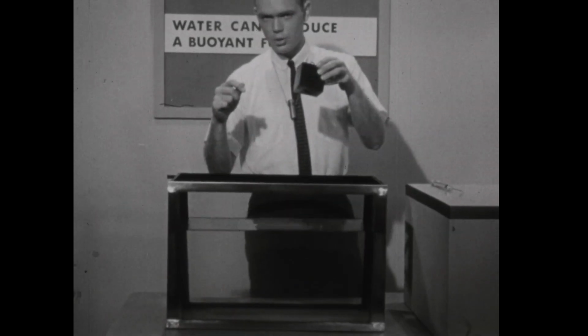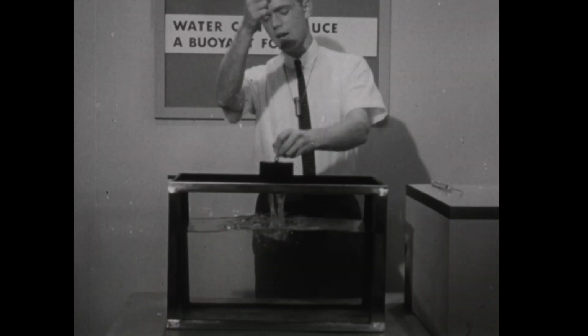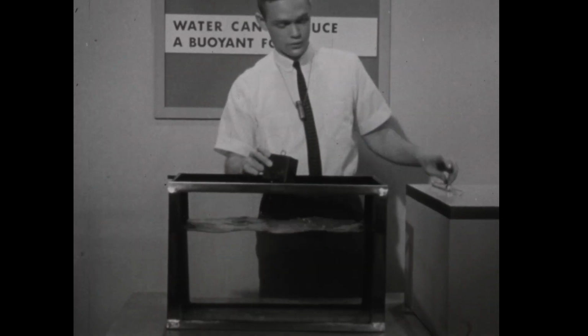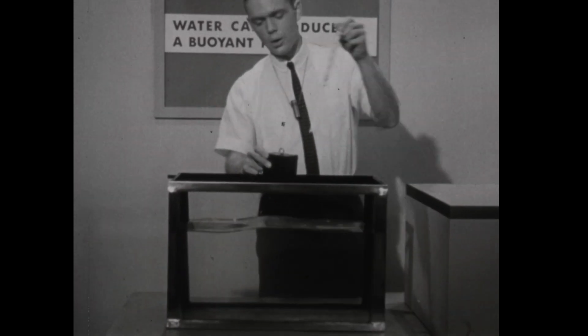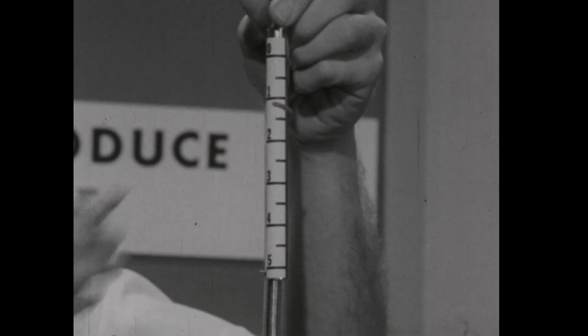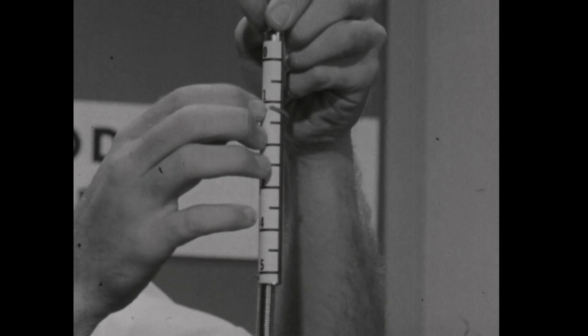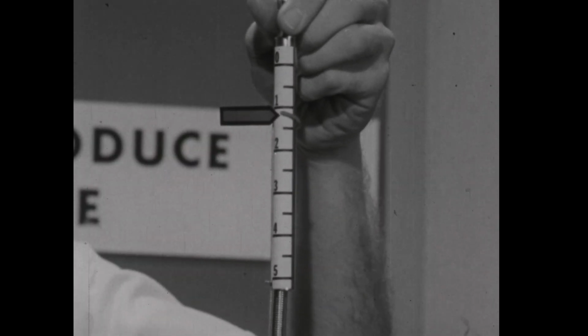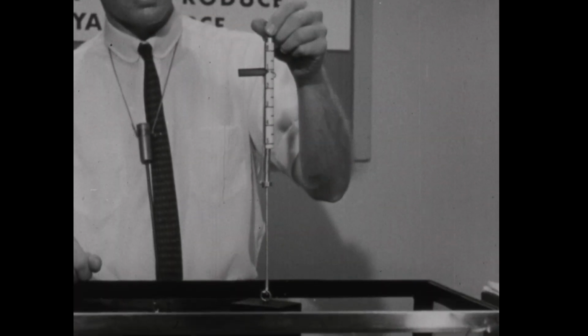When I place this cube in the water, it sinks. Does buoyancy have any effect on this cube even though it doesn't float? We'll find out with this scale. I'll weigh the cube and mark the weight with this arrow. Now watch the scale as I place the cube in the water.